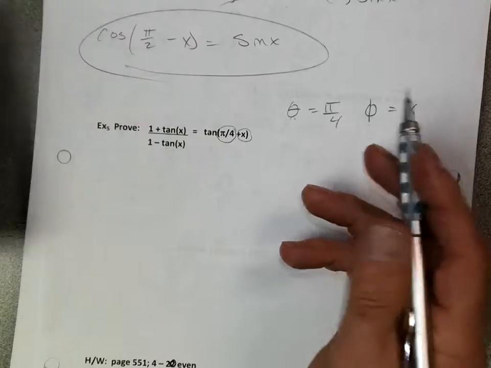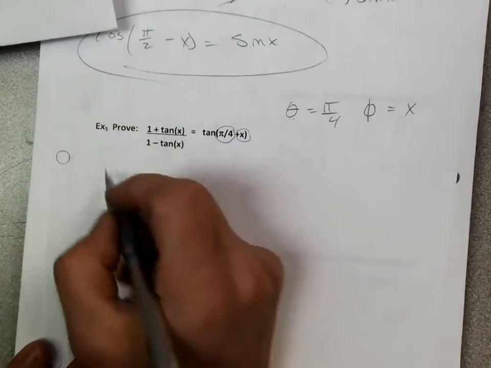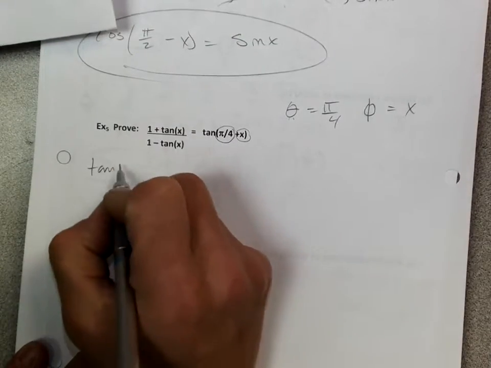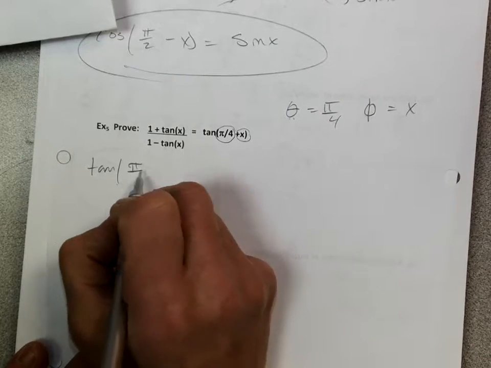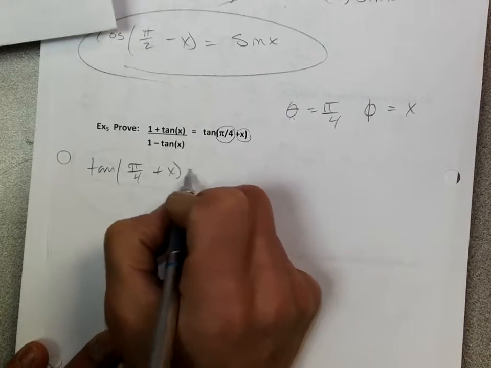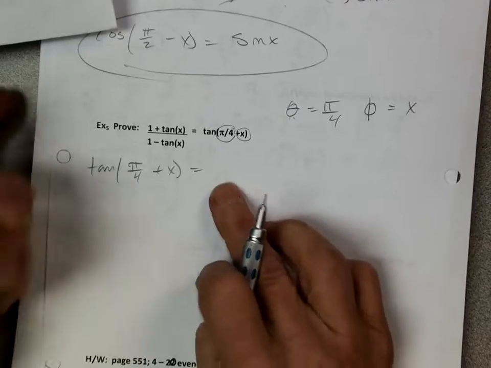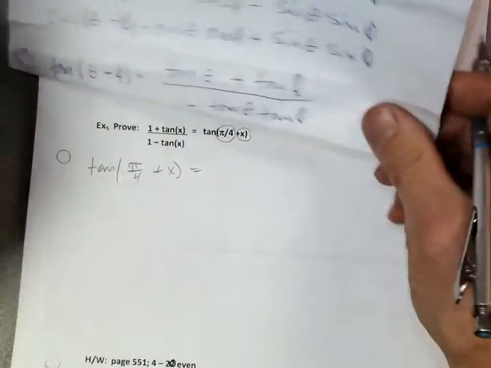So I'm going to rewrite it. I'm going to put it as the tangent of pi fourths plus x has to equal. Let's check out the formula. So I'm going to use this formula right here.